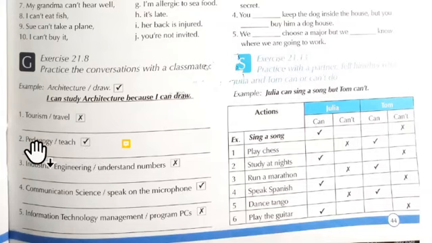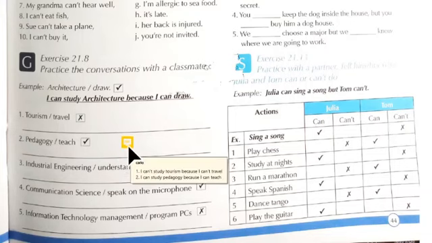Okay, now in the first one you have tourism, travel. You have to say, I can't study tourism because I can't travel. And number 2, it's positive. I can study pedagogy because I can teach. Now you can check the sentences on the box. Okay, I can study tourism because I can travel, and I can study pedagogy because I can teach.